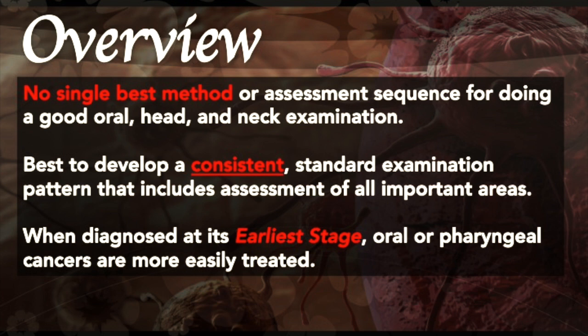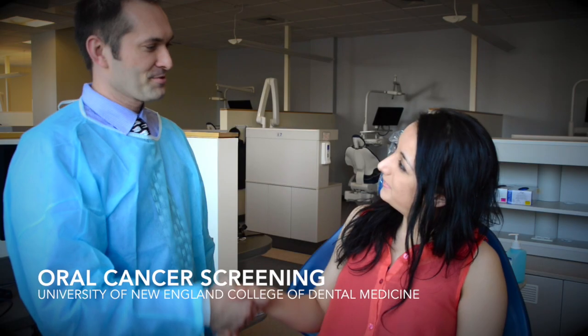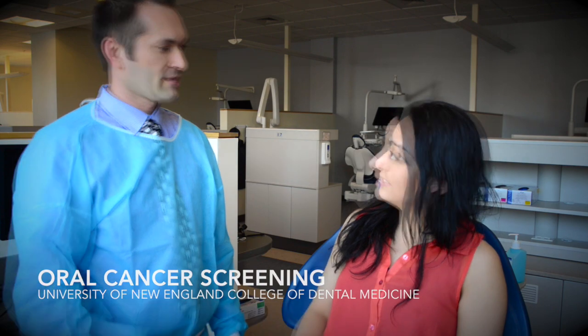The steps that we demonstrate in this video represent one possible sequence for performing this examination. You may choose to perform your examination in another order, as long as you assess each area and are consistent in your examination. The head and neck examination is performed in two phases, beginning with an extraoral examination. Personal protective equipment, including gloves and masks, should be worn during this examination.